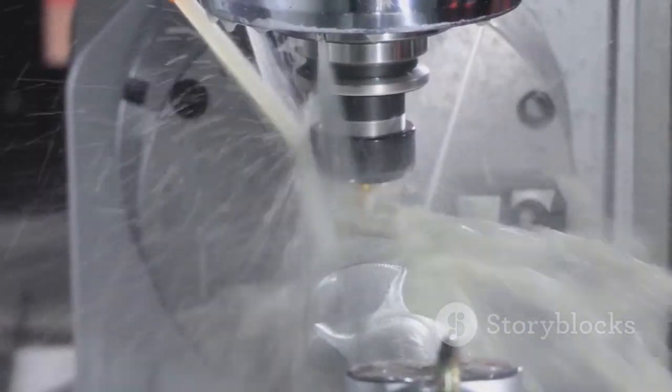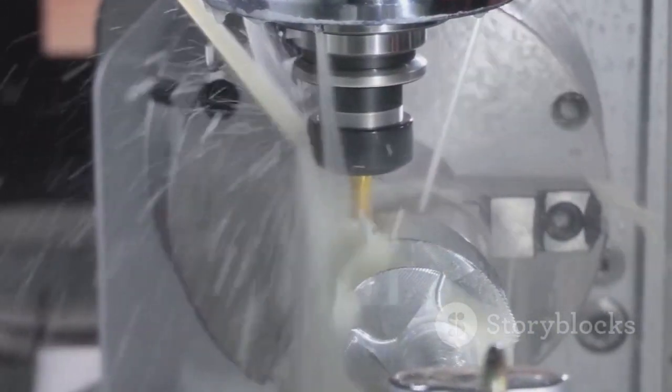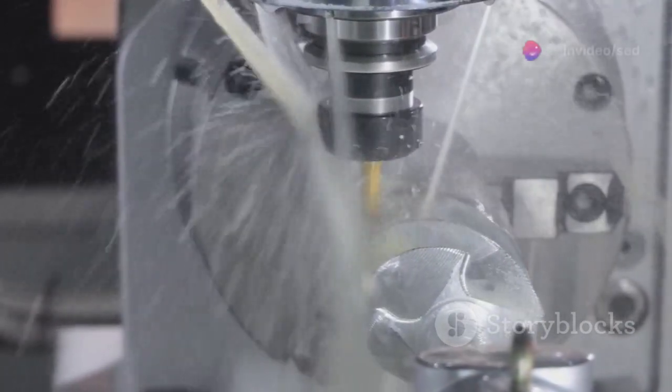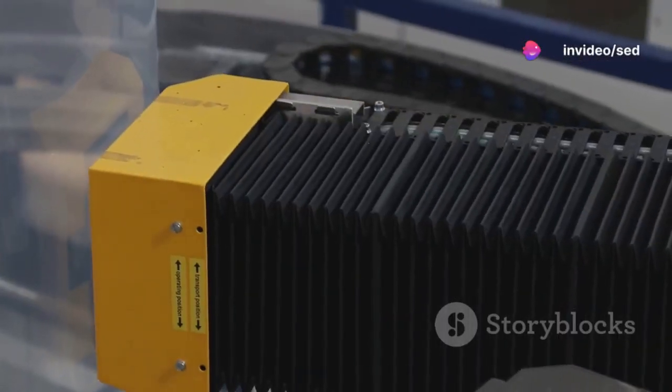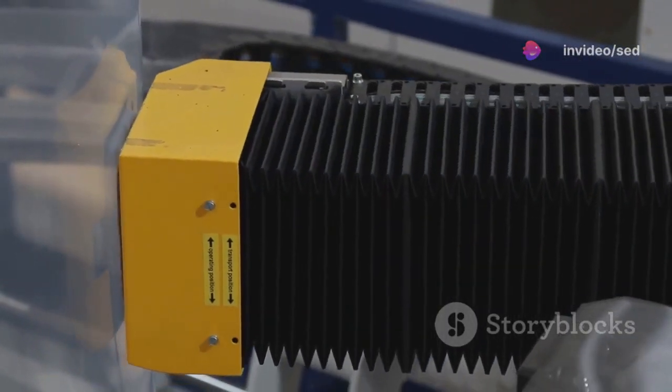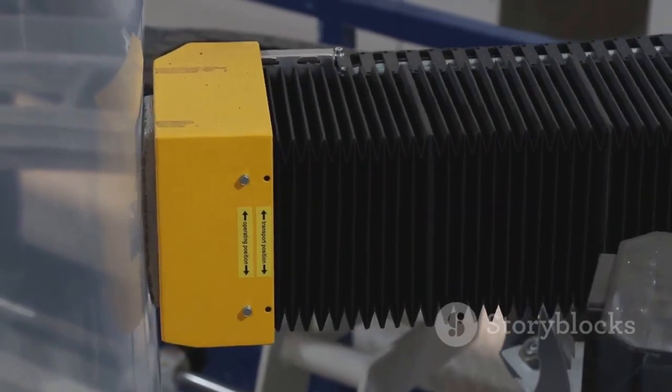From lightweight, high-strength components for aerospace applications to biocompatible implants for medical advancements, plastic molds are at the forefront of shaping a better tomorrow. Their versatility, efficiency, and precision make them indispensable tools in a world increasingly reliant on plastic.